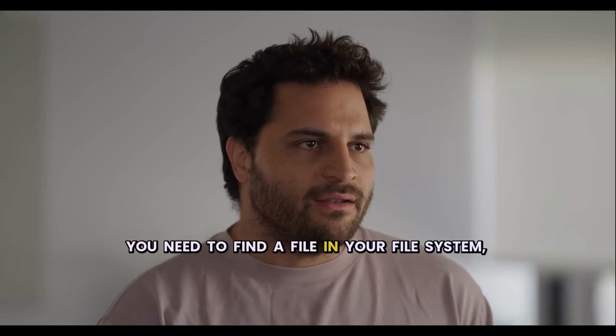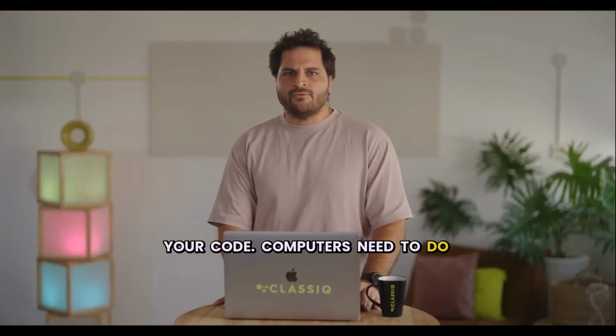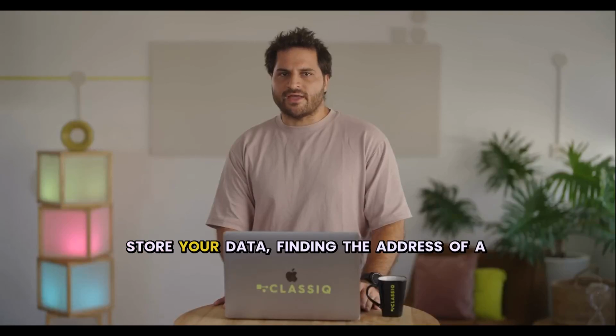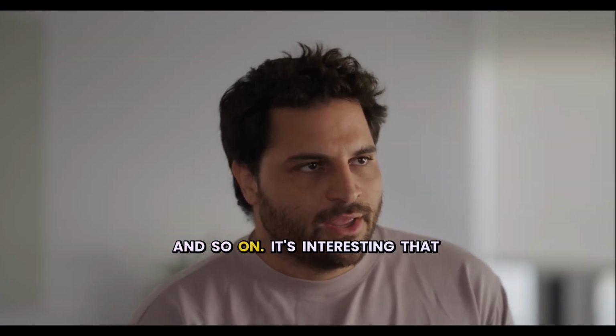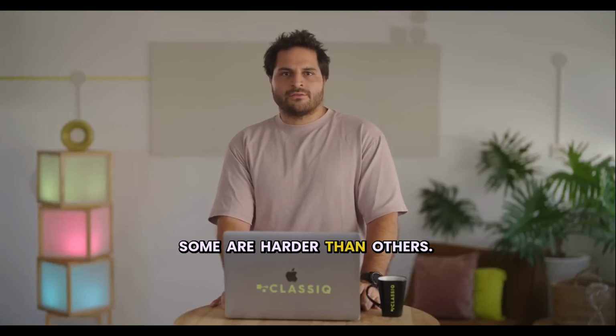You need to find a file in your file system, a word in your document, or a variable name in your code. Computers need to do many more things internally, like finding a place in memory where they can store your data, finding the address of a specific hardware device, and so on. It's interesting that not all search problems are identical. Some are harder than others.